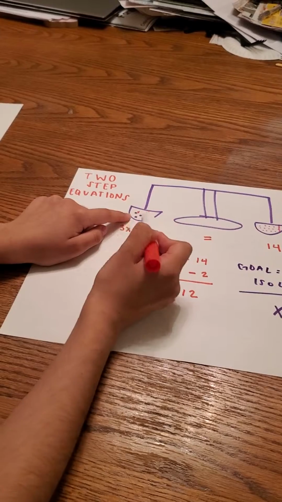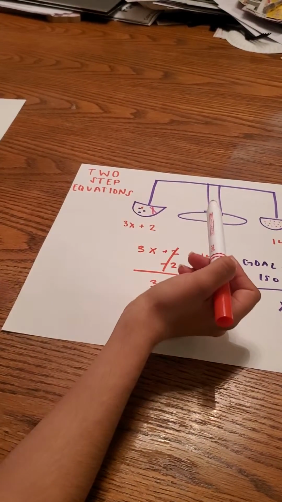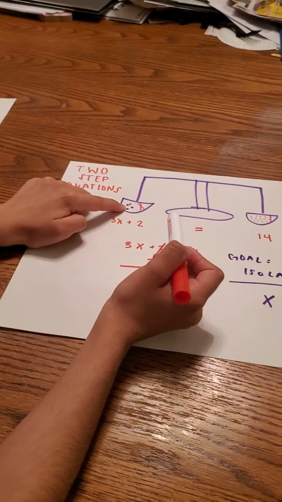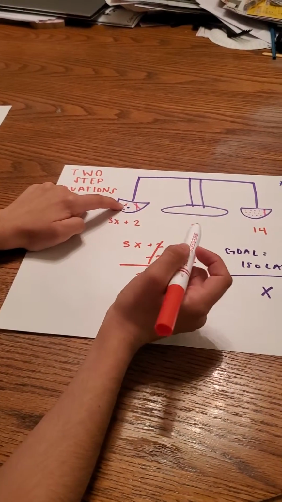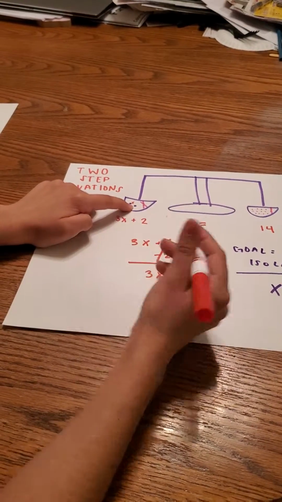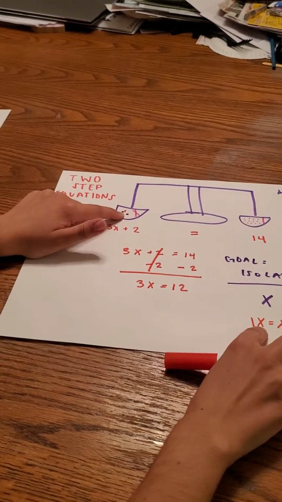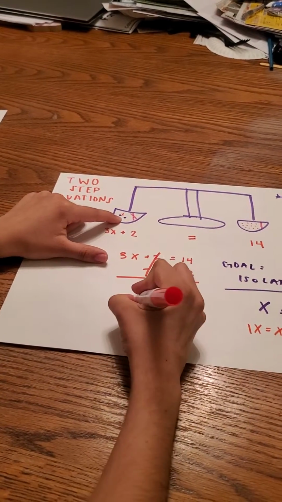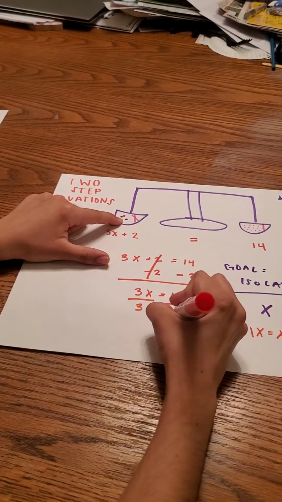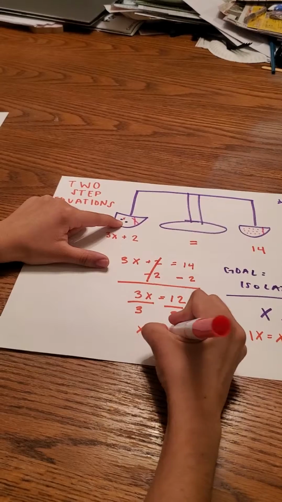When I look at this, my first thought is that if I divide by 3 on the left side, then I would only get 1x. That's what I basically want to do, because 1x is the equivalent of just plain x, and that is isolating the x. So I divide by 3 on each side, and I end up getting x equals 4.